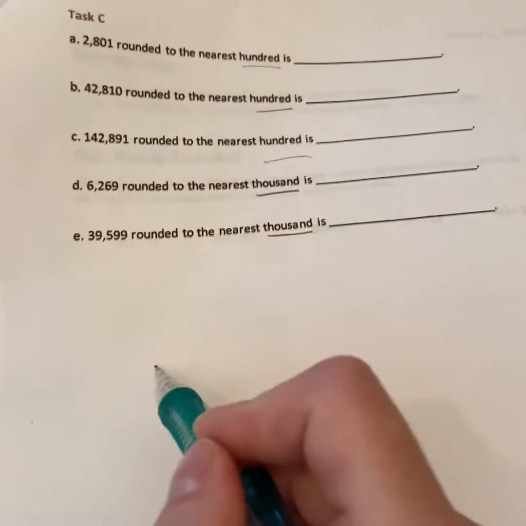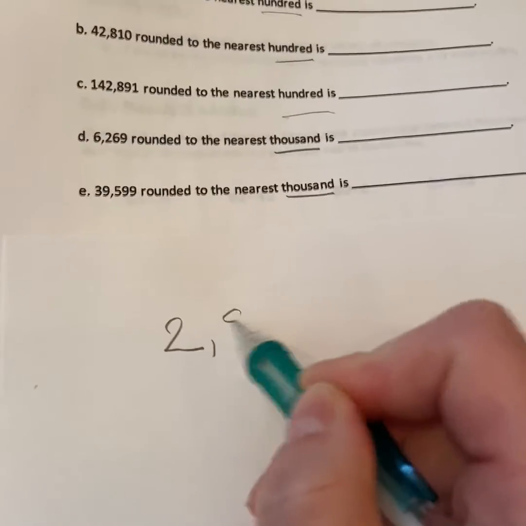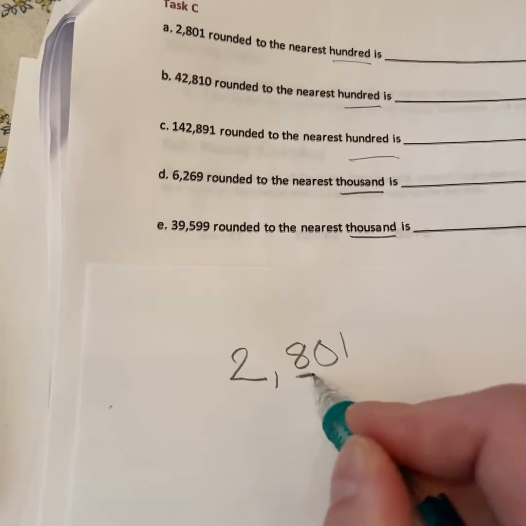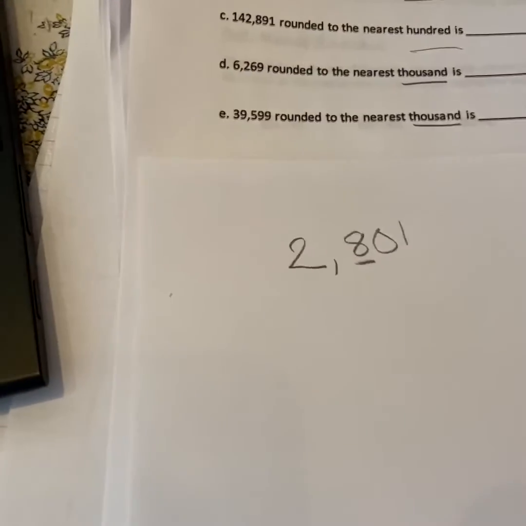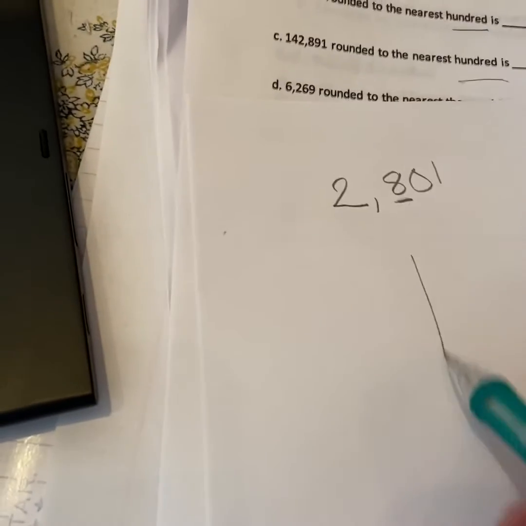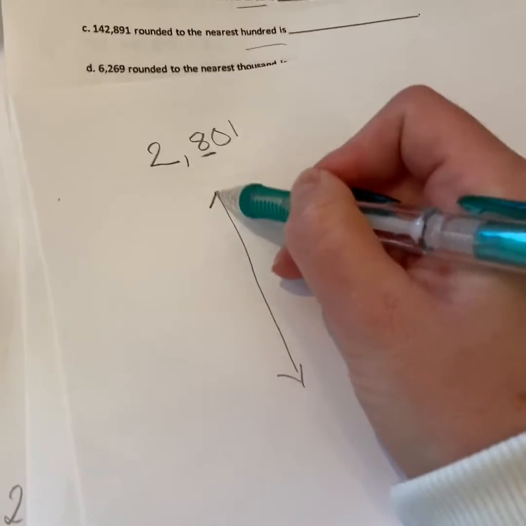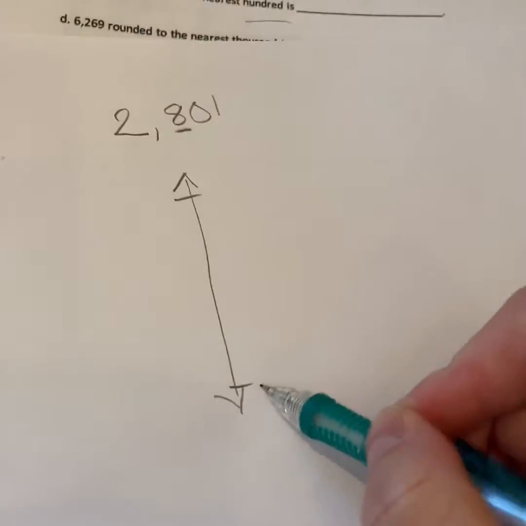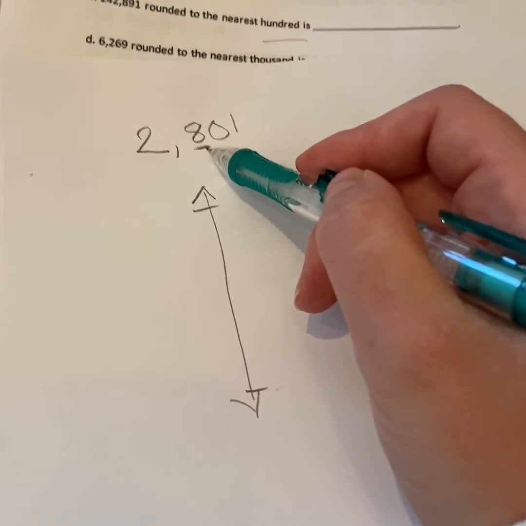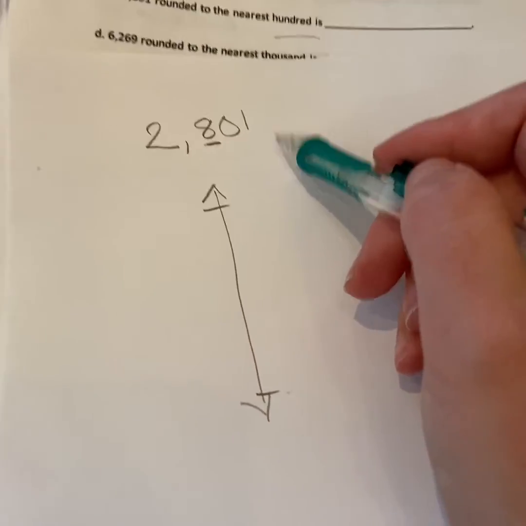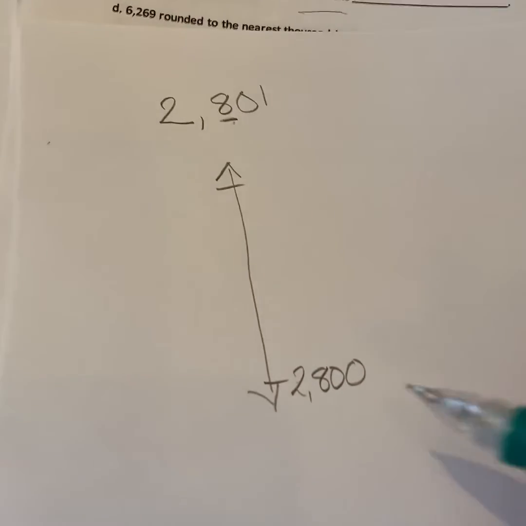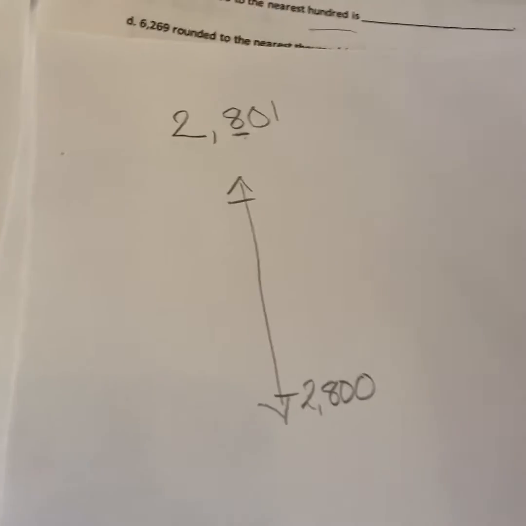So if I have 2,801, I look at the number that's in the hundreds place. So I have 8 hundreds, and I'm going to draw myself a vertical number line. Now, remember, the lower end point is always the same 100 that you have here. So you're going to make everything after the hundreds place a 0, but you're going to keep the hundreds place the same. So it's 2,800. Since we're rounding to the nearest 100, we skip count up by just 100.